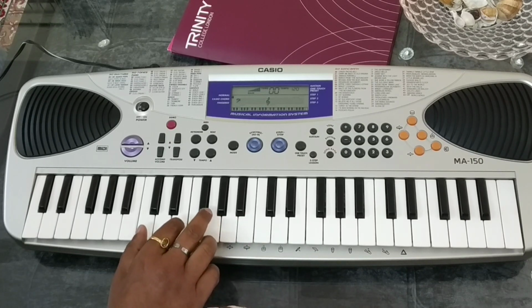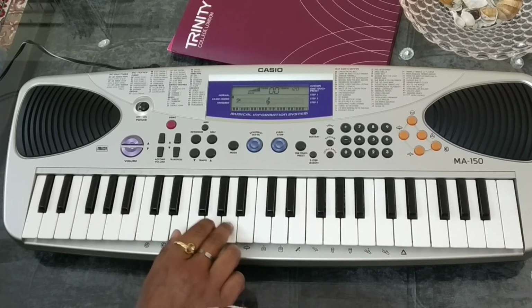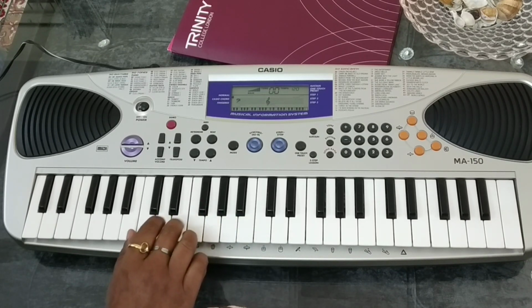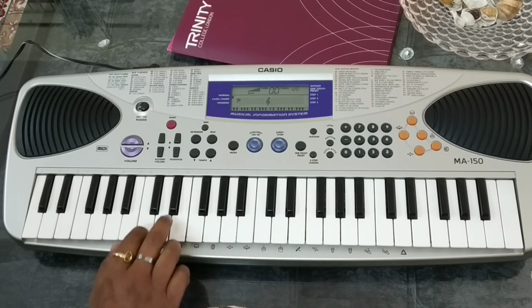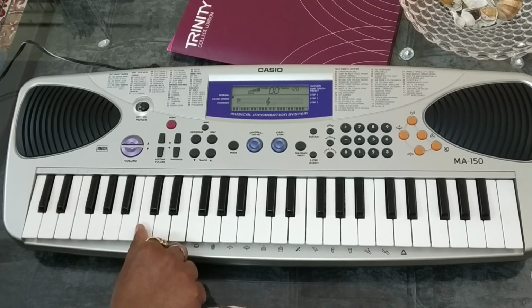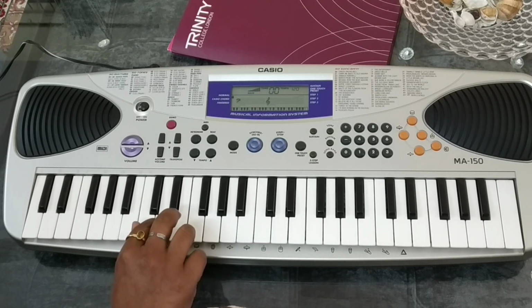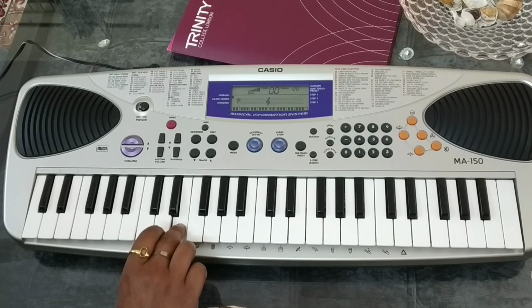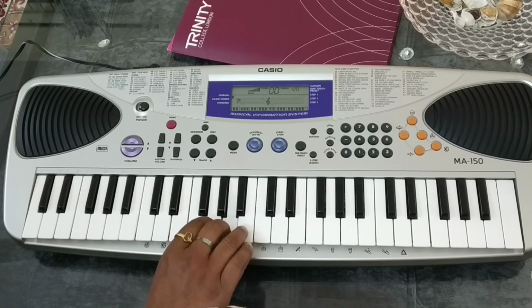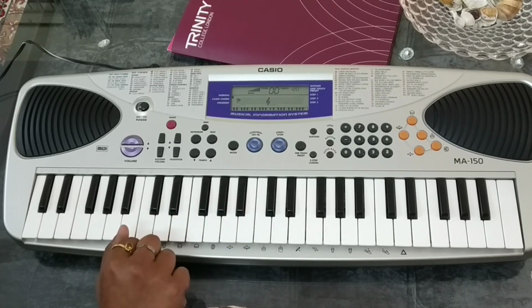These 7 keys are C, D, E, F, G, A, B. That means sa, re, ga, ma, pa, dha, ni. This is the first key, which is sa. Of course, do. So the next one is re, mi, sorry, do, re, and then mi, fa, sol, la, ti, and do.